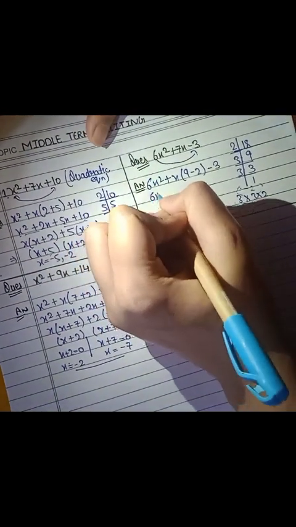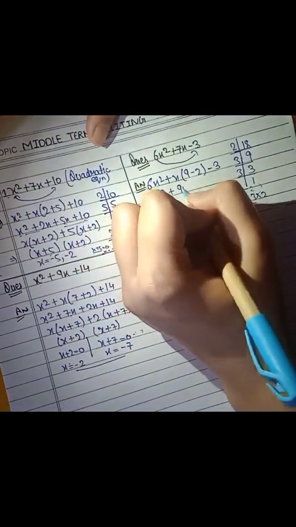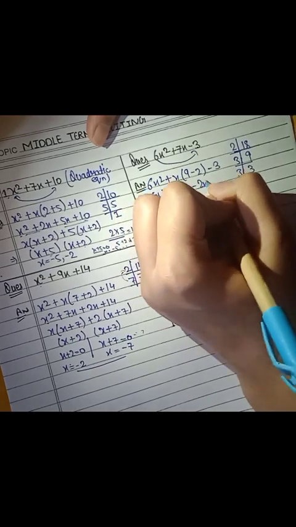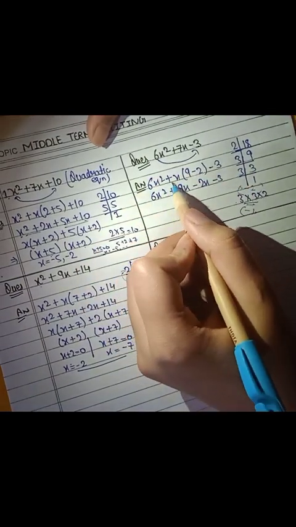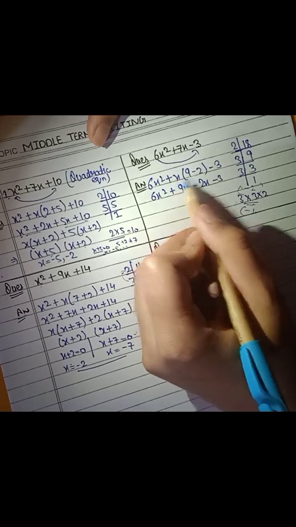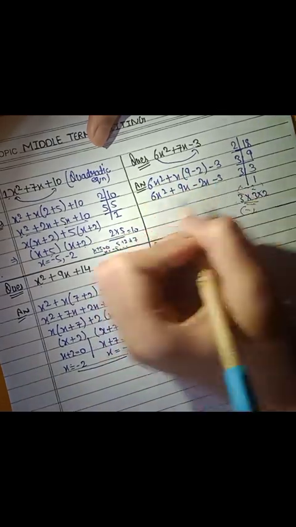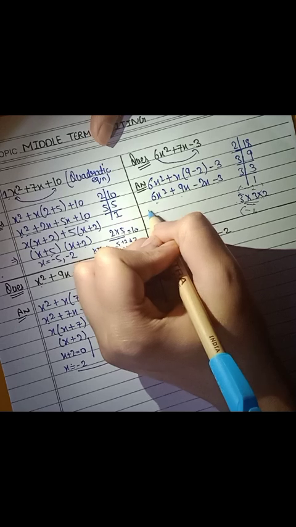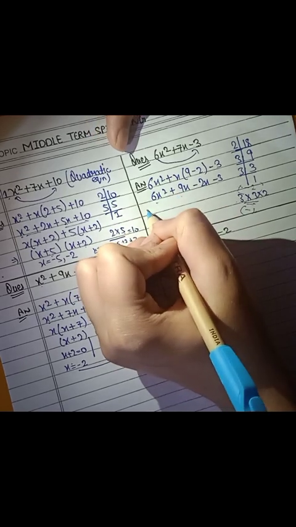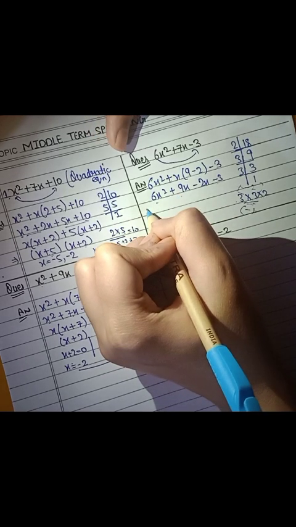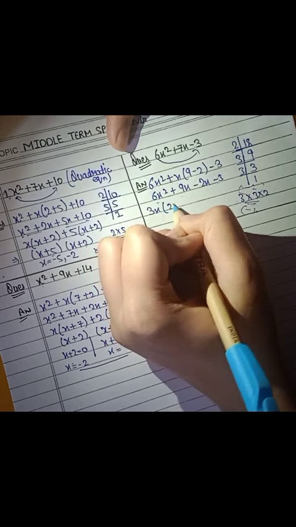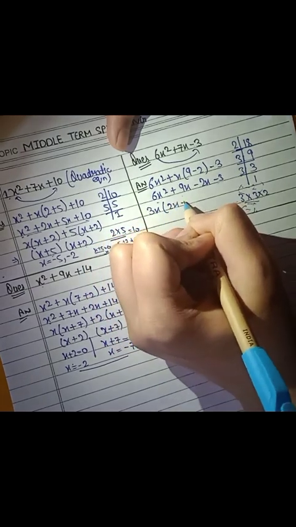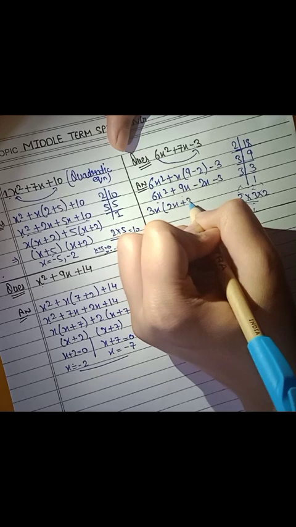We get 6x square plus 9x minus, because we know plus into minus is minus, 2x minus 3. Then we take common from the first one. We get 3x as common. Then we solve this and have values like 2x plus 3.